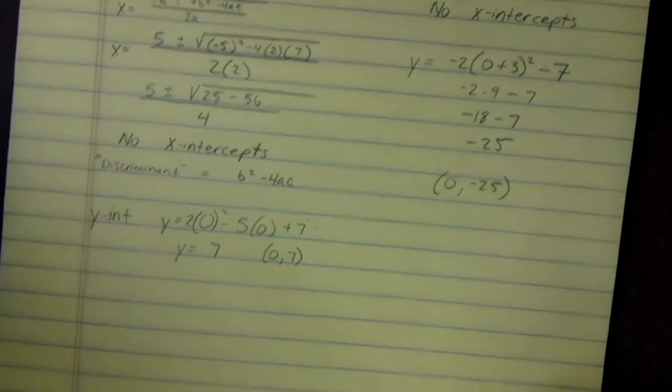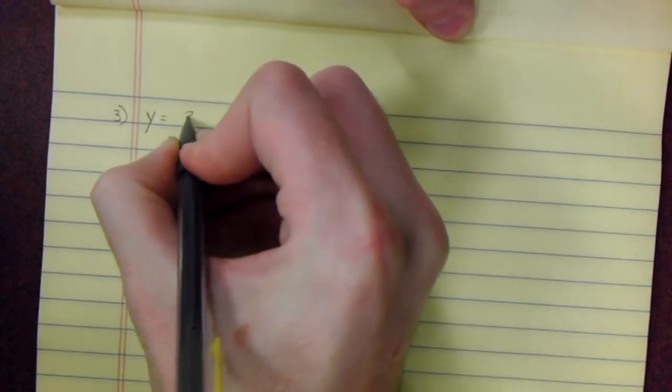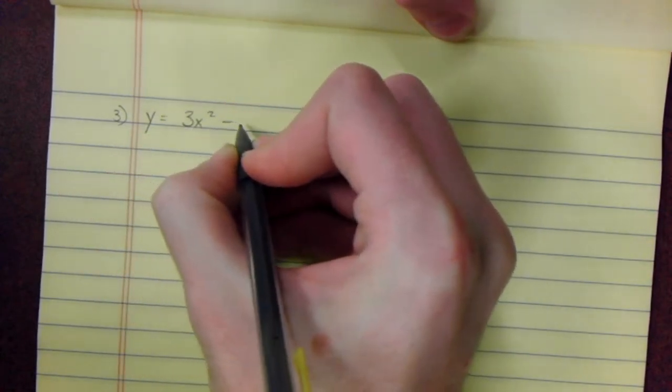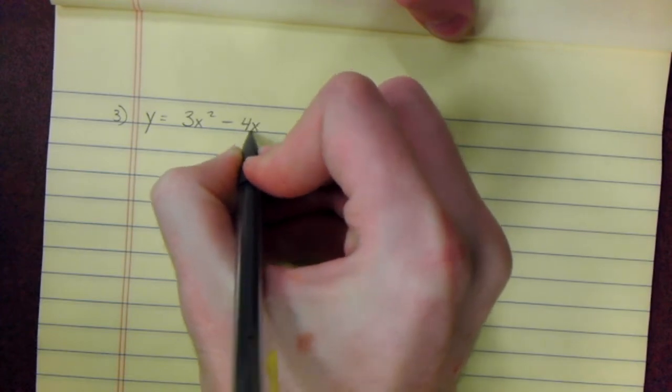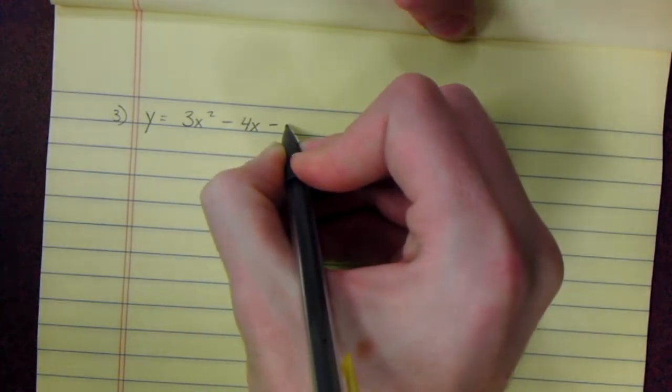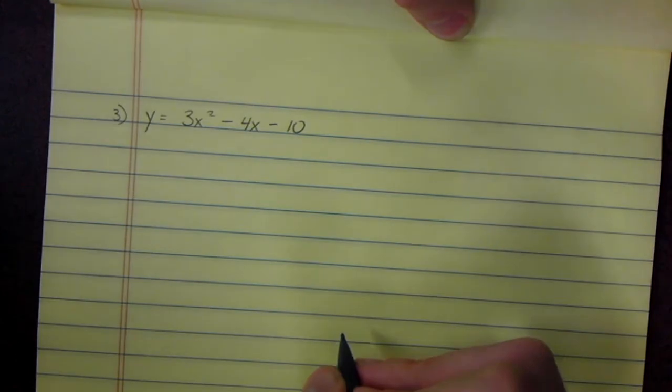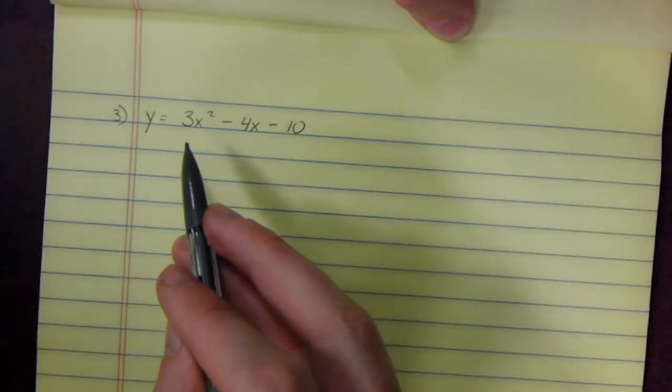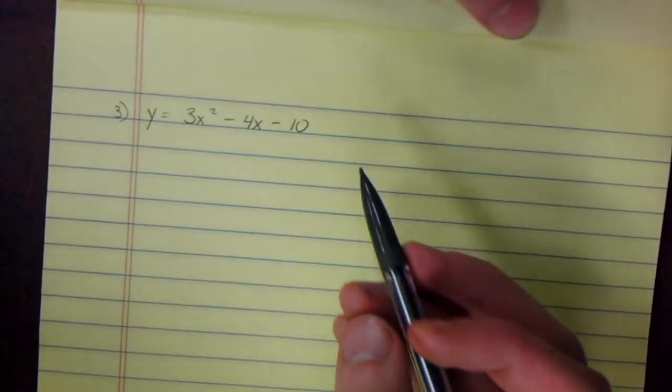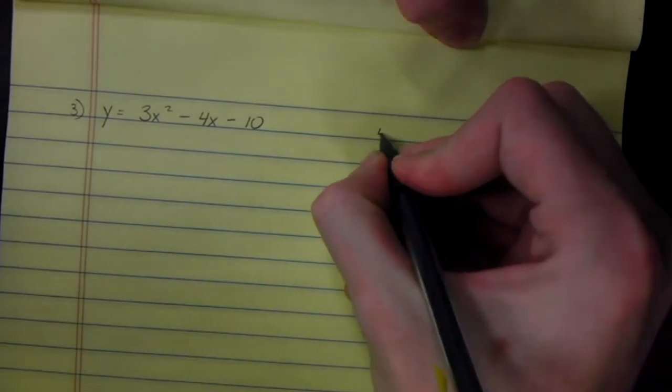Alright, let's look at one more example here. Actually, two more examples. I'll do one of each. So, let's try to think of one that is going to have x-intercepts: 3x squared minus 4x minus 10. 5 and 2. Just checking to make sure it won't factor. I think that one's good.